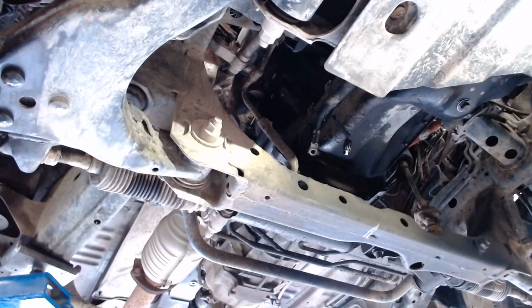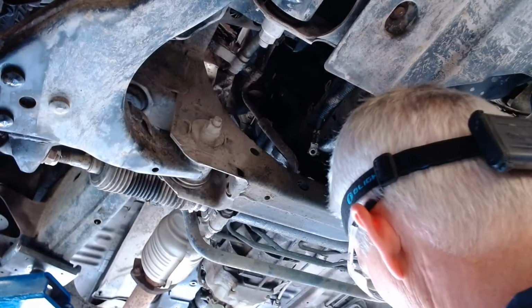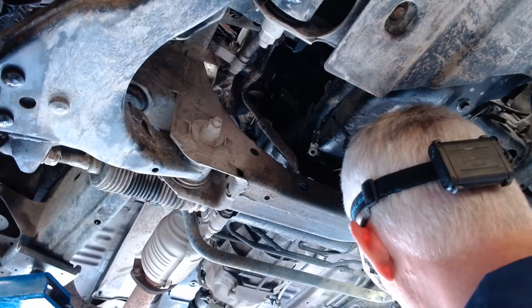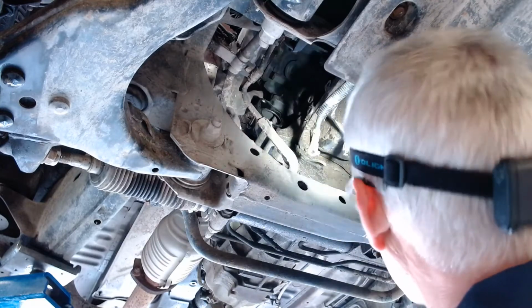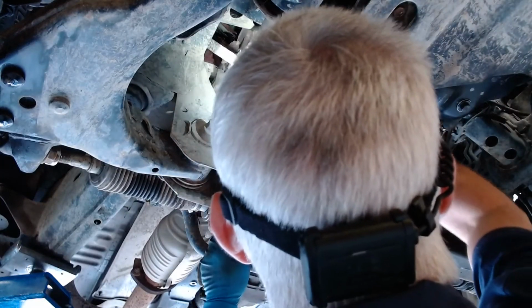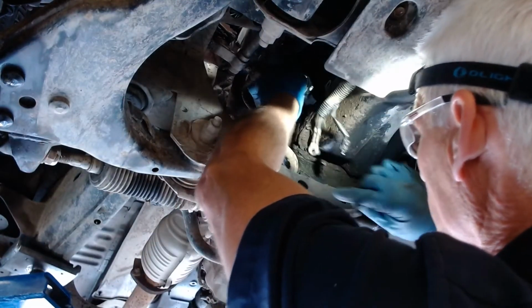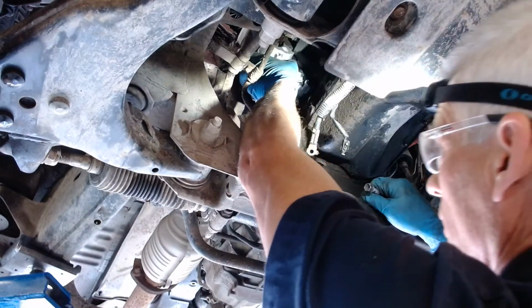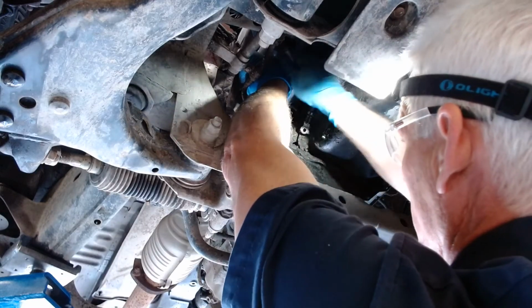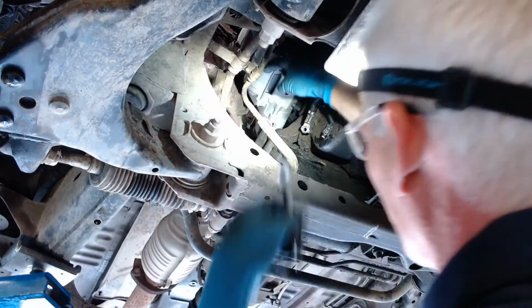Okay, I'm going to put the starter up in there. And when I do, I want to make sure that it goes up in there like this. Sorry if I'm blocking your view. Okay, so it goes in there like that. Right there. And I'm going to put this bottom bolt in. It's threaded in so I don't drop it.